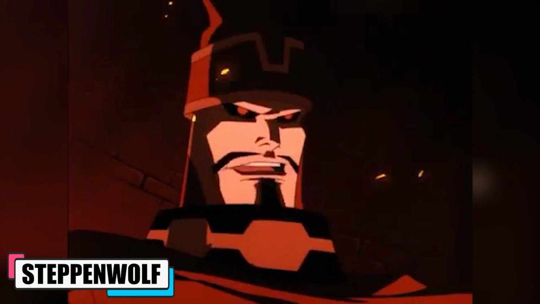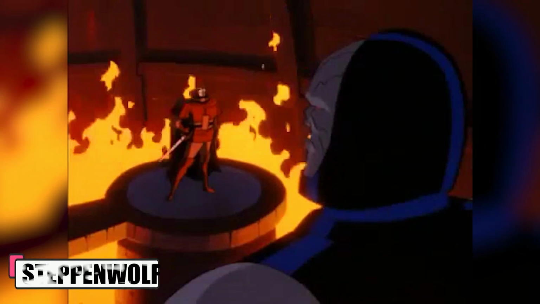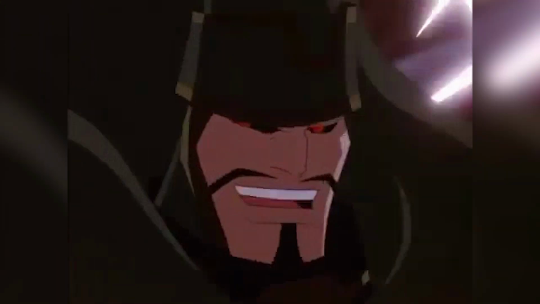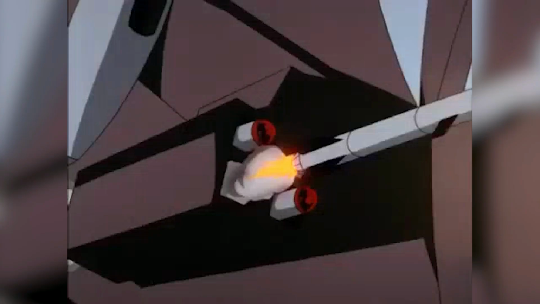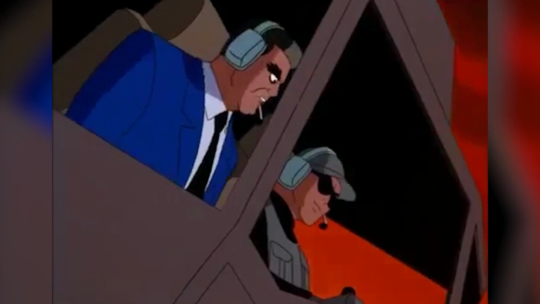Steppenwolf is a commander of Darkseid's parademons and led the invasion force during Apokolips's first invasion of Earth. He was also tasked with capturing Superman, but was ultimately defeated by the Metropolis Special Crimes Unit led by Dan Turpin.